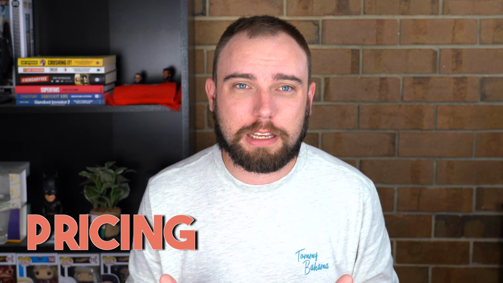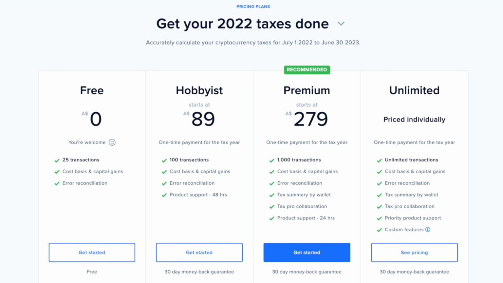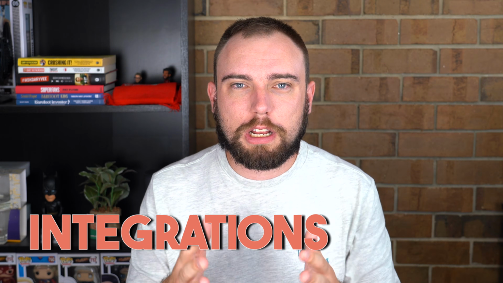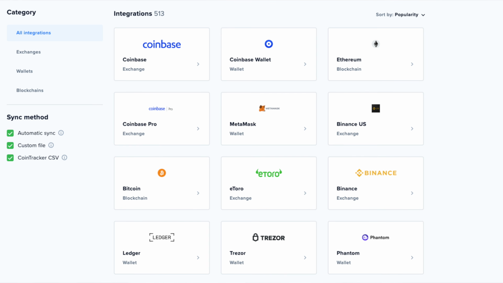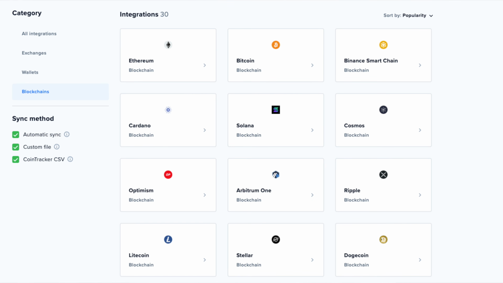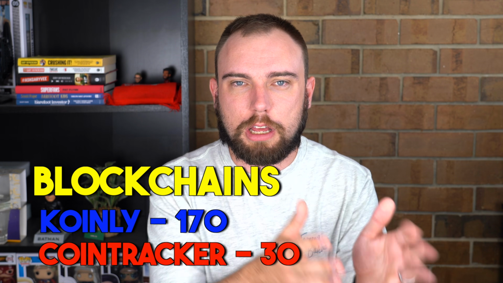Let's look at pricing, and this one comes in as the most expensive at $279, which definitely means it's already behind the others because it's expensive. When it comes to integrations, they have 513 with over 30 blockchains, which in total integration puts them quite high. Not as many blockchains as something like Koinly though.